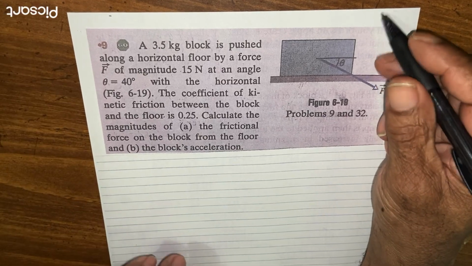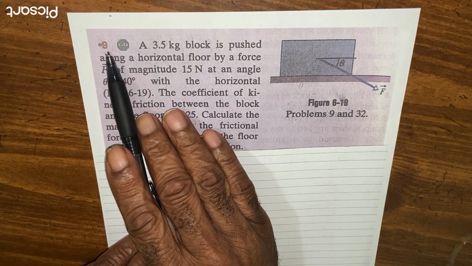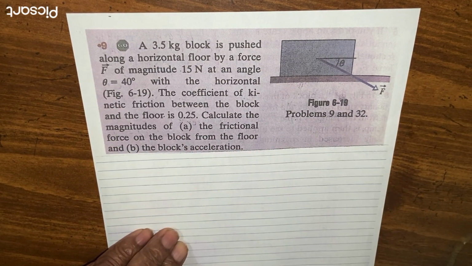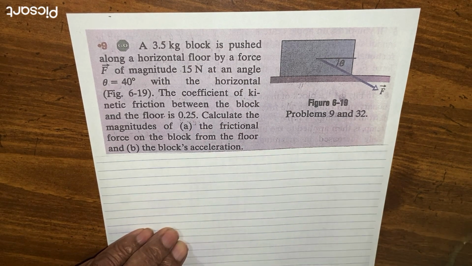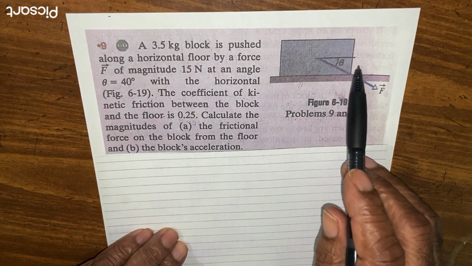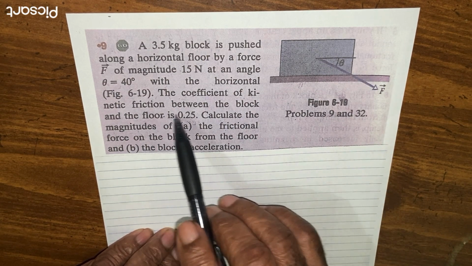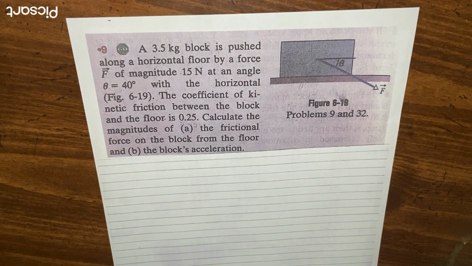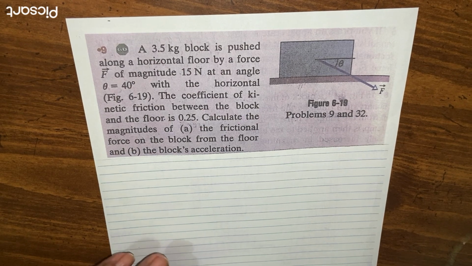Chapter 6, Motion with Friction, Halliday and Resnick, Problem 9. A 3.5 kilogram block is pushed along a horizontal floor by a force of magnitude 15 newtons at an angle of 40 degrees with the horizontal. The coefficient of kinetic friction between the block and the floor is 0.25. Calculate the magnitude of the friction force on the block from the floor and the block's acceleration.